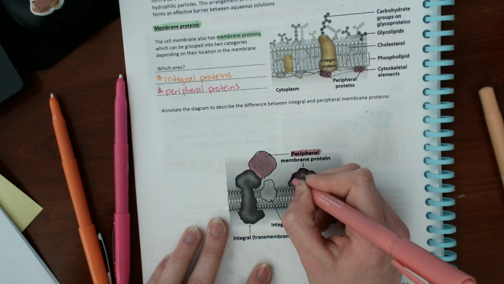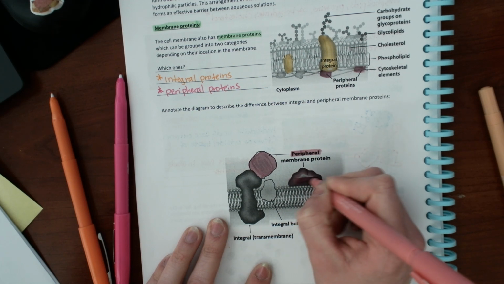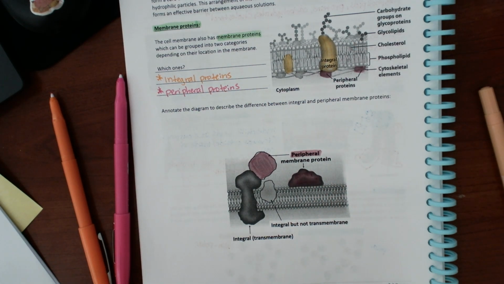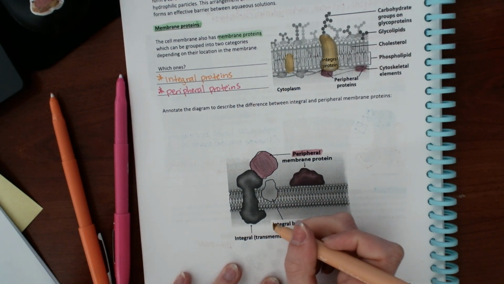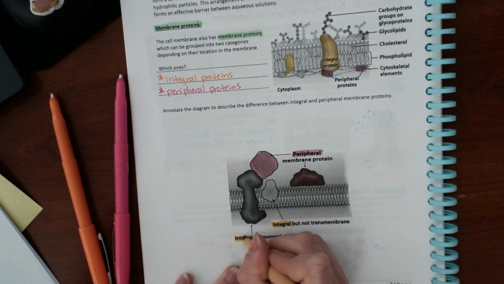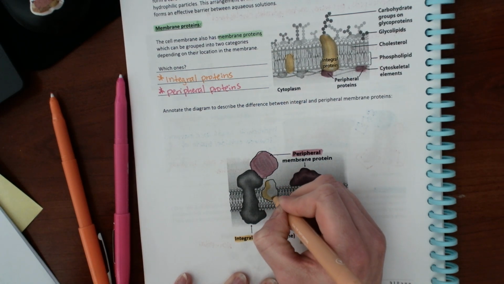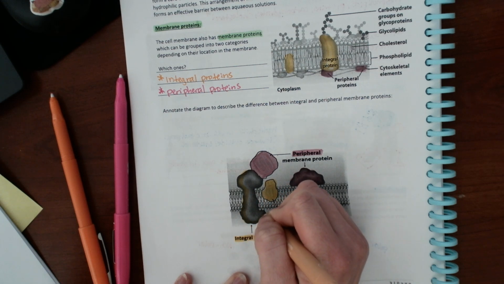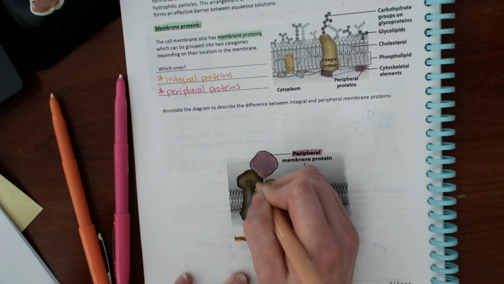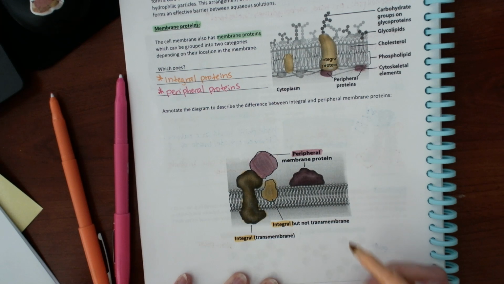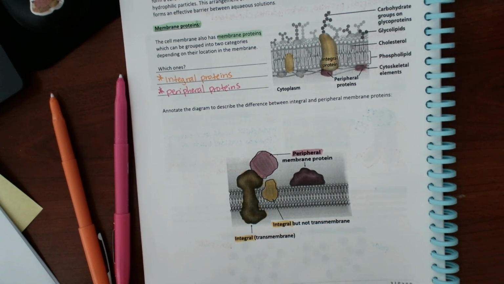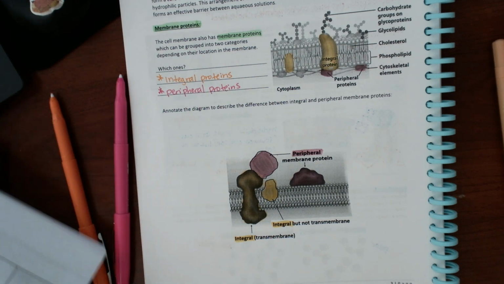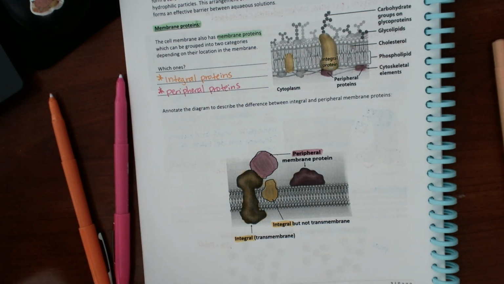Why is this one colored weird like this? And then integral proteins. We have an integral non-transmembrane protein and an integral transmembrane protein. Okay. Well, I don't think that's showing up too amazing, but that's fine. And I have a whole mess of things.